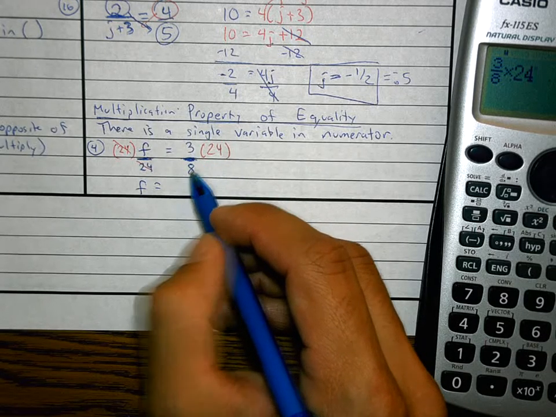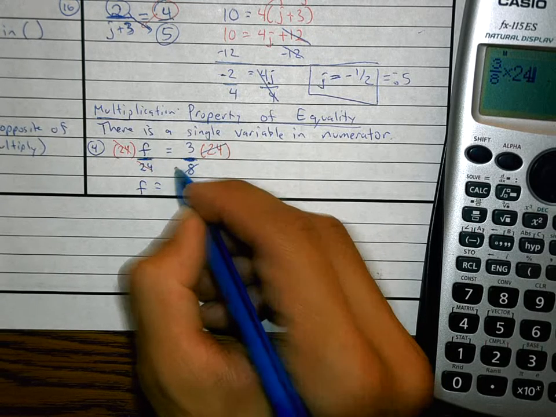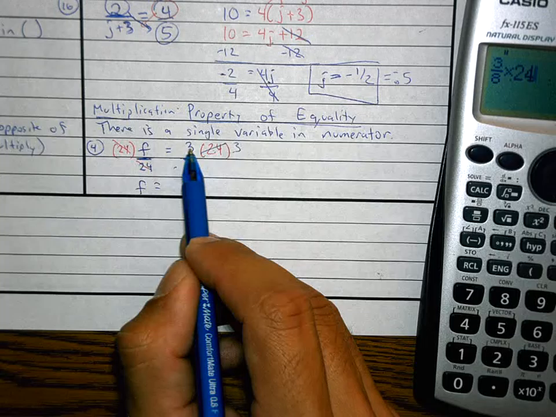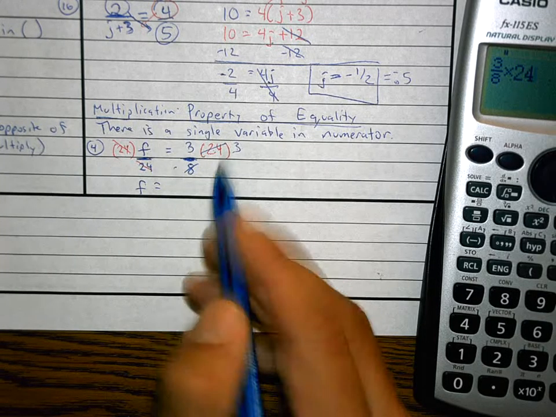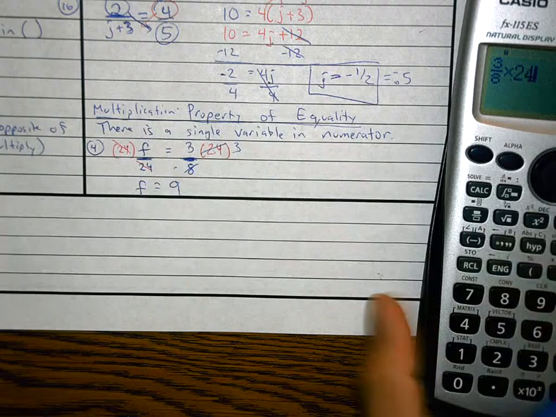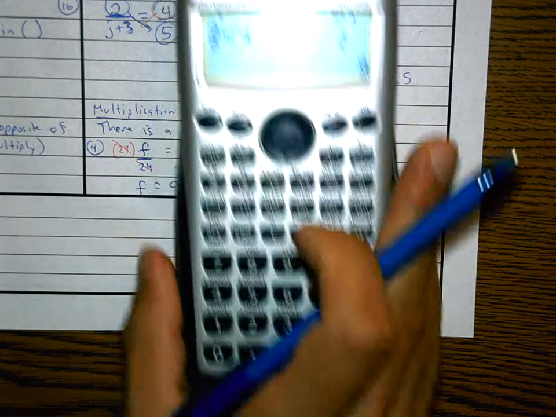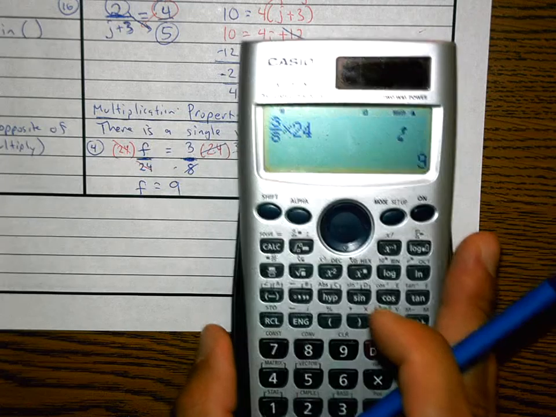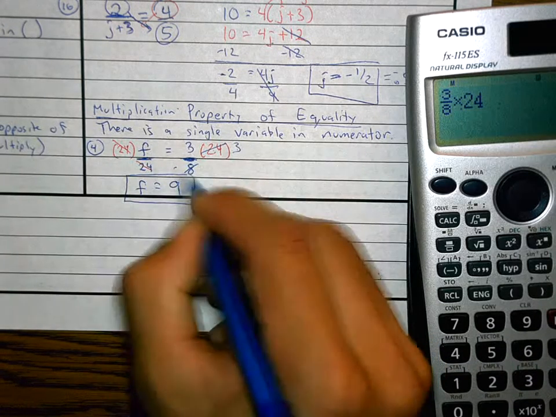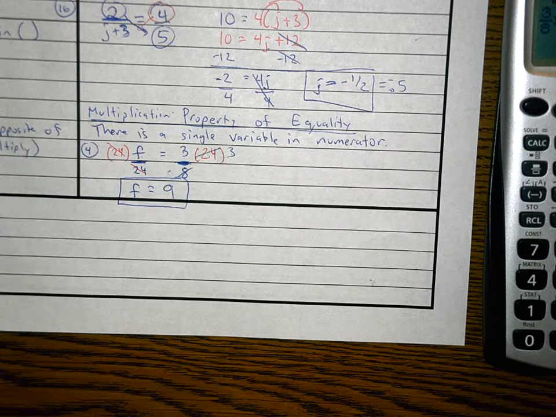What is 24 divided by 8? 3. 8 goes into 24 3 times. And I have a 3 times 3, which is 9. Let's press equals to double check our answer. It is 9 on our calculator. And that's how else we could do that problem.